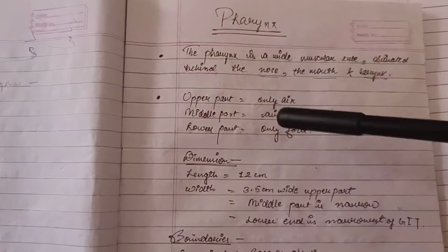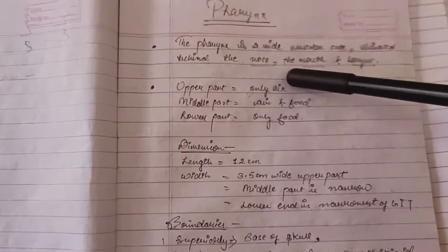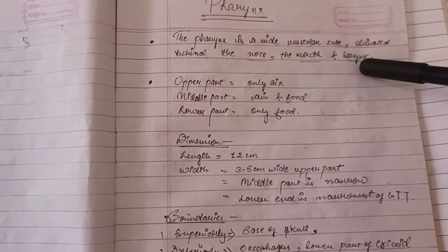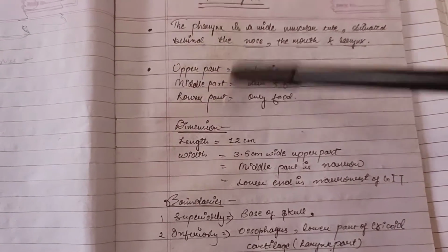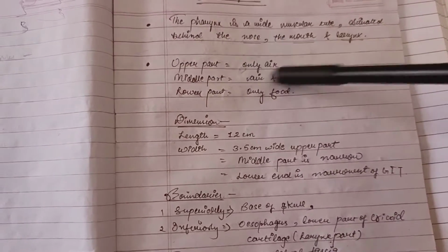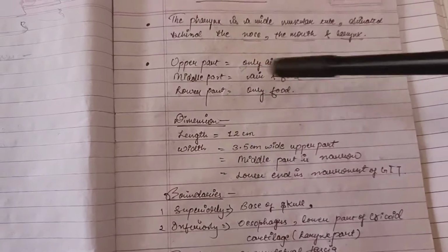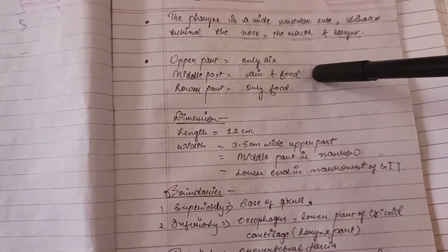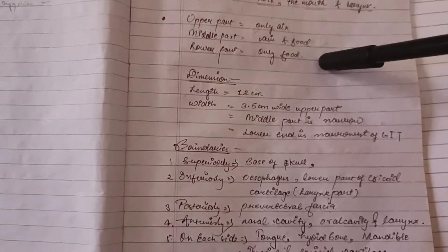So let's start. The pharynx is a wide muscular tube situated just behind the nose, the mouth and the larynx. If we talk about the upper part, middle part and the lower part of the pharynx, in the upper part only air passes, in the middle part both food and air pass, and in the lower part only food passes.